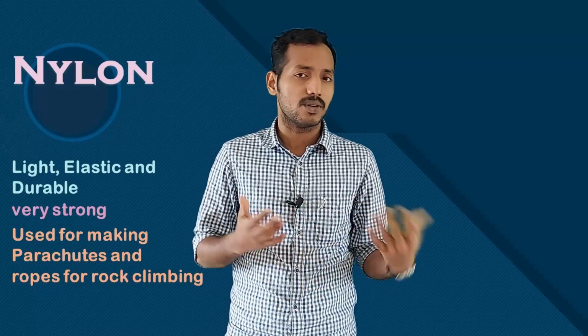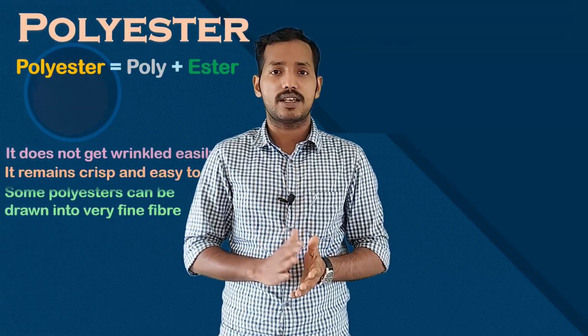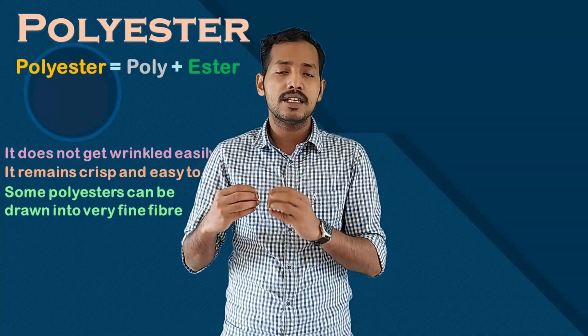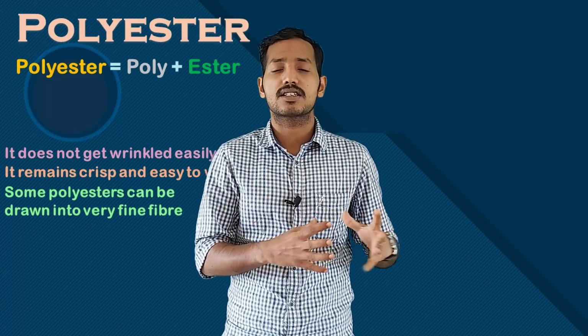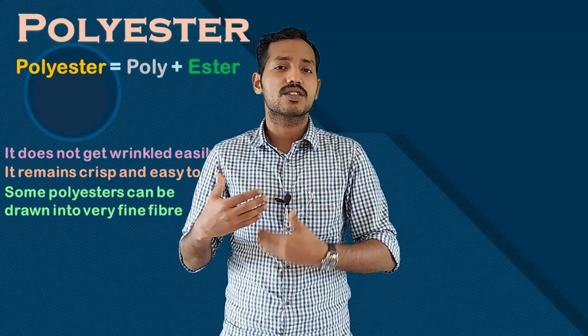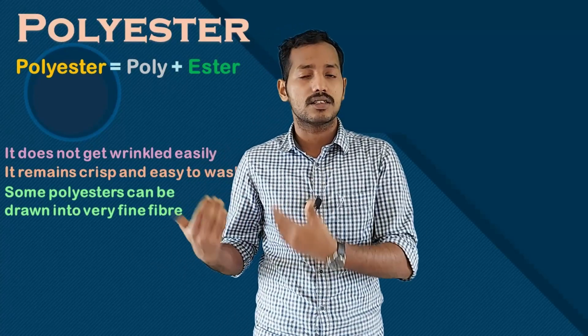The third category is polyester. What is a polyester? The word poly represents that it is more than one. So ester is the monomer in this case. When many esters join together, we get a polyester. Ester is a chemical substance which also gives some kind of fruit smells. It is also used in some chemical synthesis.